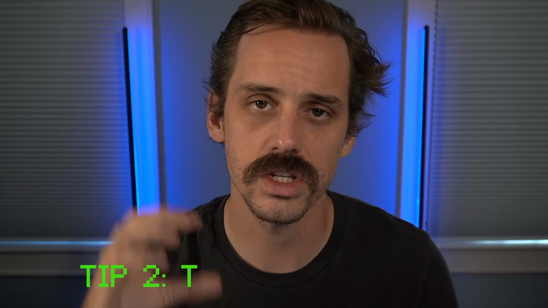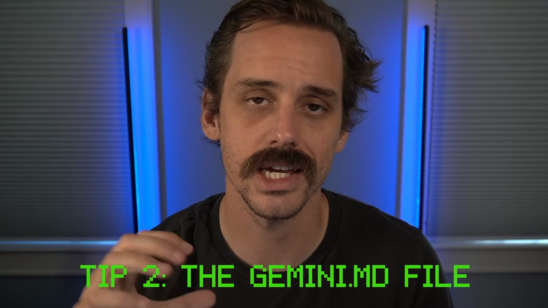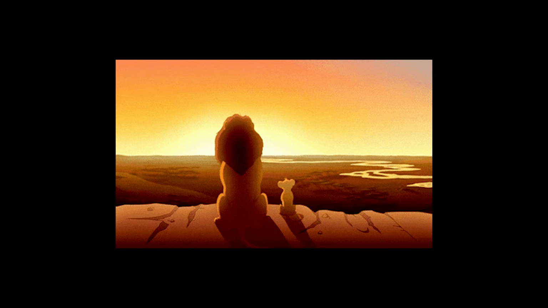Now, tip number 2 is the Gemini Markdown file. So think of this like a master prompt, right? One prompt to rule them all. These are rules that will apply to anything that gets touched. So it's not just some basic configuration file. It actually has a big impact on how you drive the system.